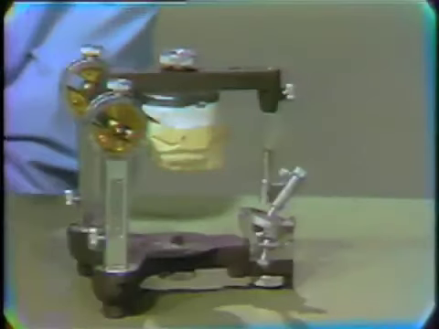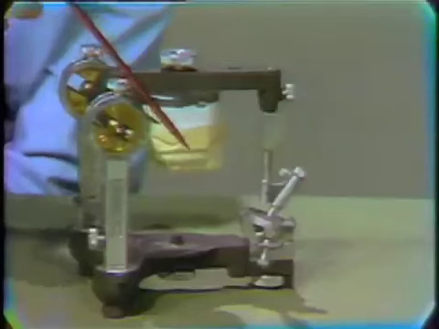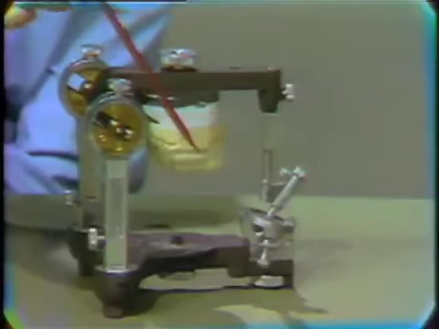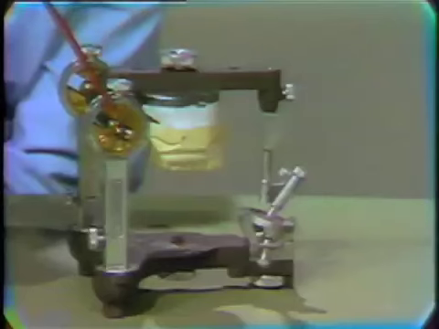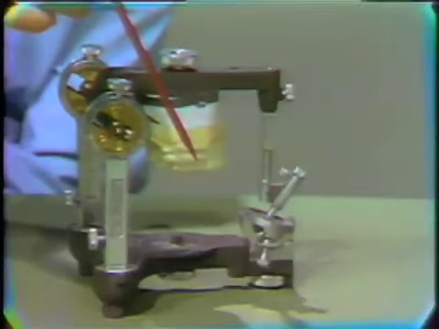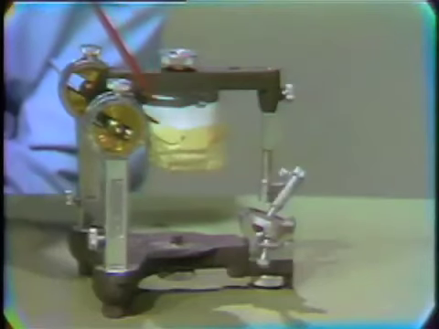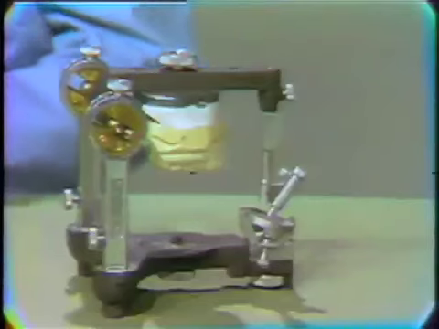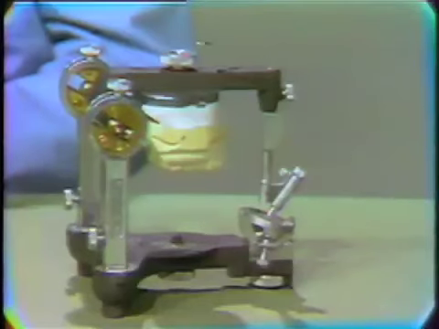After we've mounted the cast on the articulator, these teeth should be the same distance from the axis on the articulator as they are in the patient's head. If they are, then we would be able to mount the lower cast on the articulator in relationship to the maxillary cast, which is in relationship to the hinge axis.